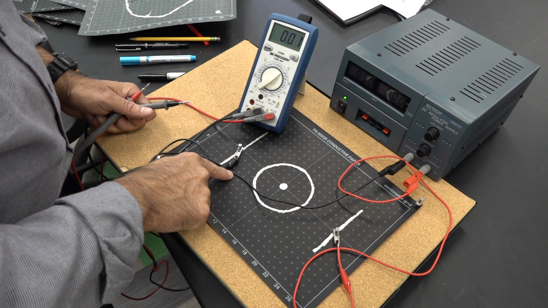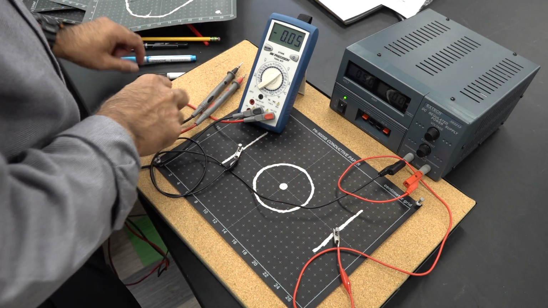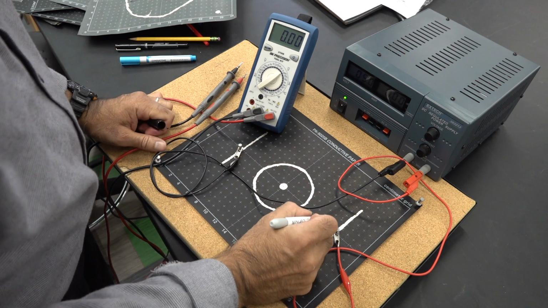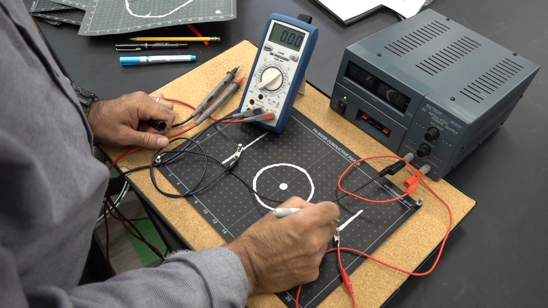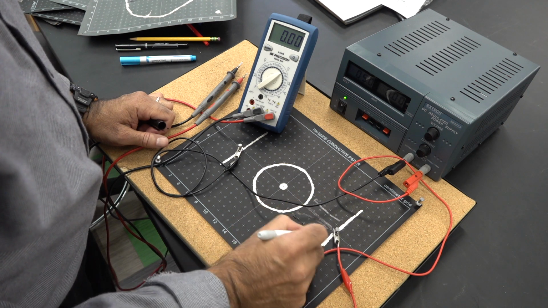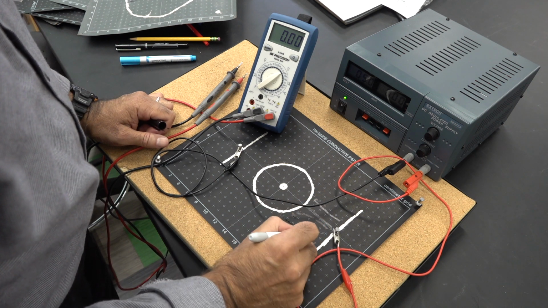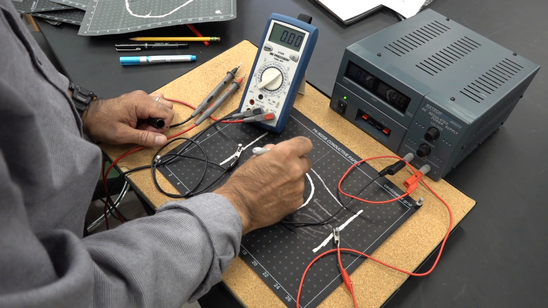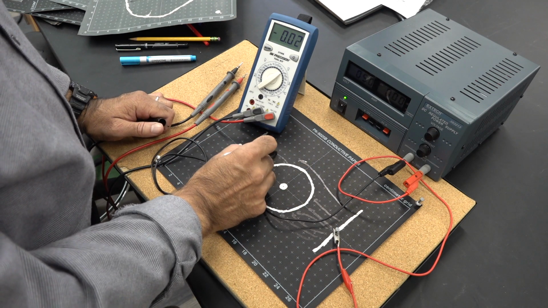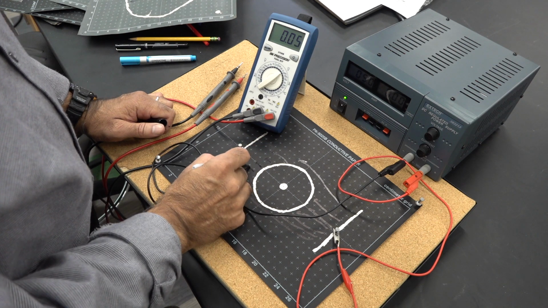Over here, the field lines actually skirt the central point. So it would be literally doing this, and then it will skirt that over there and go like that. And then again, it goes out from here.